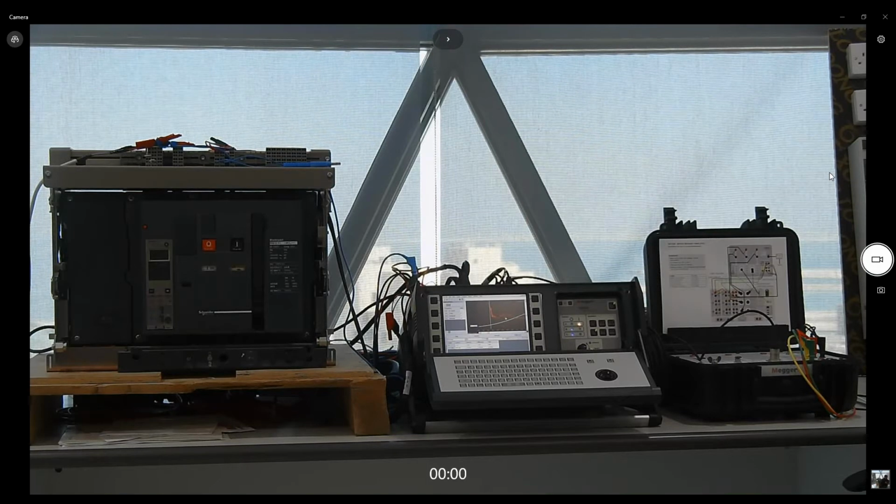It's actually a very expensive test to do for this type of circuit breaker. It is applicable mainly for SF6 gas type circuit breakers, since they do have this contact system type, having an arcing and a main contact.